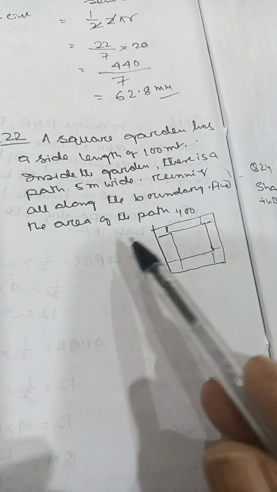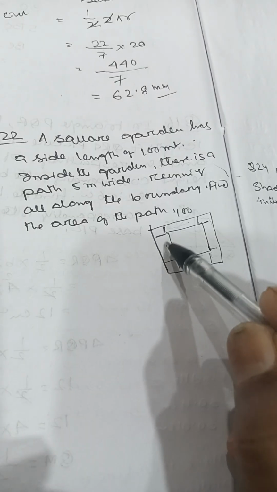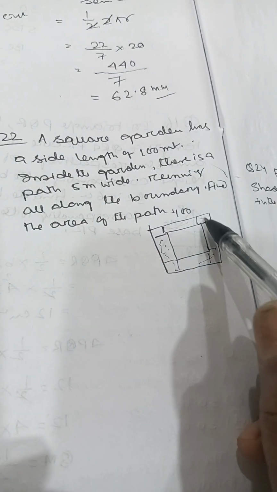All along the boundary. Find the area of the path. We have to find the area of this portion. Okay. We have to find the area of the path only.